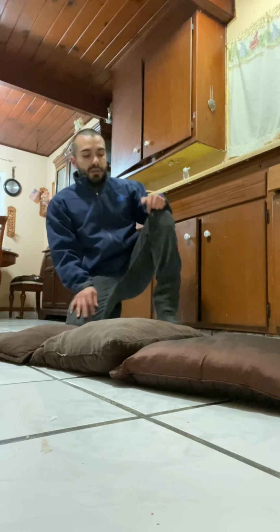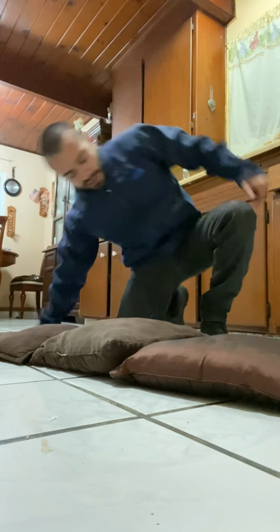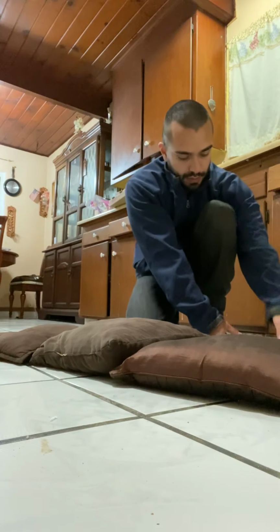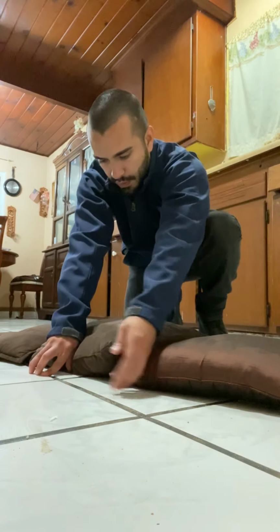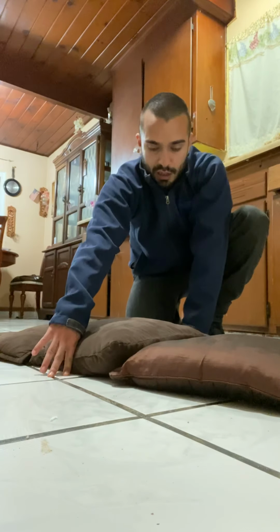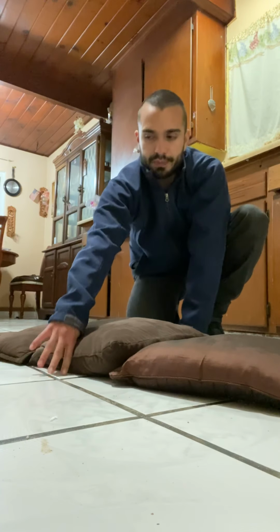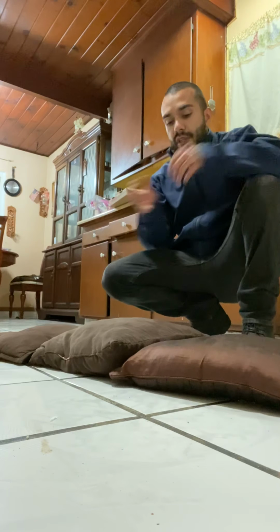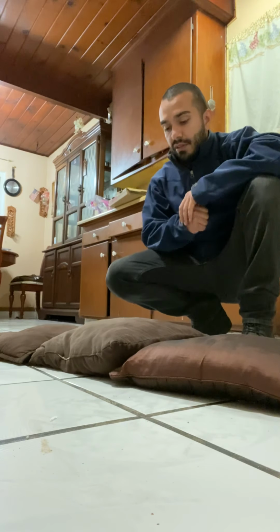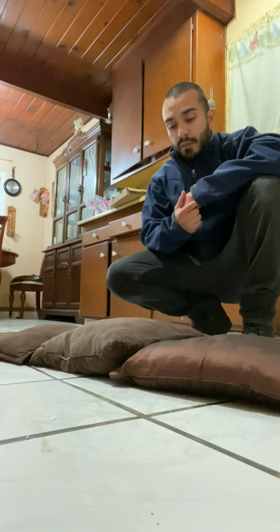I'll be checking the upper extremities as well. And they both have radial pulses. I do not see any secondary injuries, and I will be reassessing this patient's vitals every 5 minutes, which again includes blood pressure, respiratory rate, and pulse.